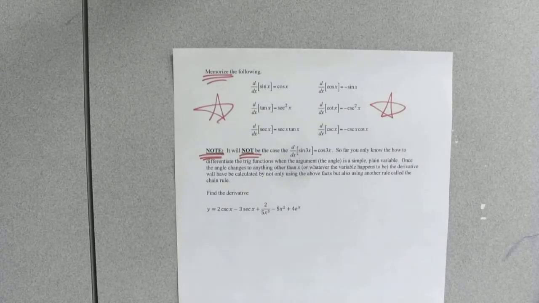Once the angle changes to anything other than x, or whatever the variable happens to be, the derivative will be calculated by not only using the above facts, but also another rule called the chain rule. Right now, all you know about is when the angle, the argument, is a simple plain variable. Change it to something else, and it's going to be another rule. And that's where we will end this video, not the lecture. We will go on for the whole section and many videos after this.